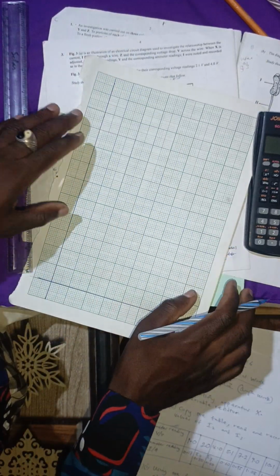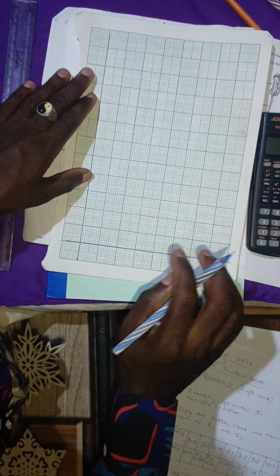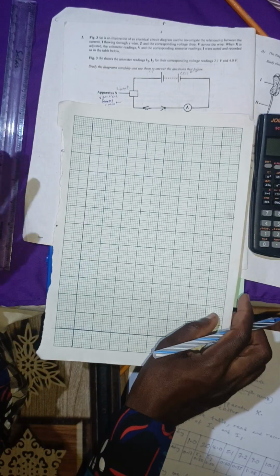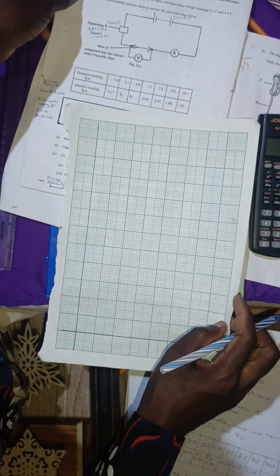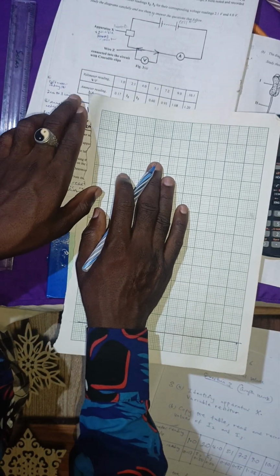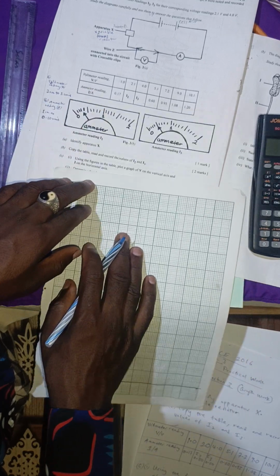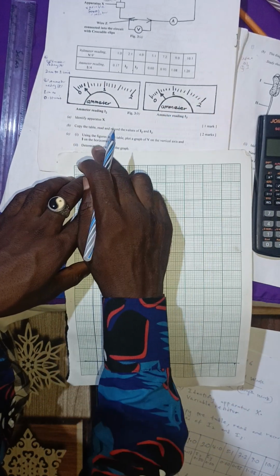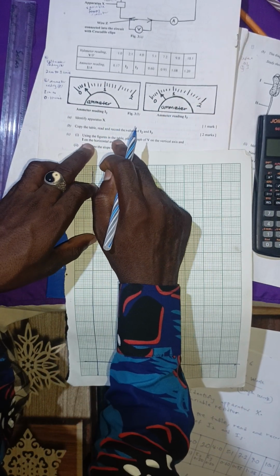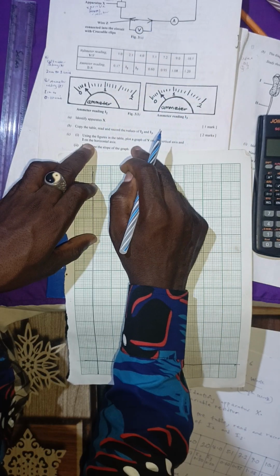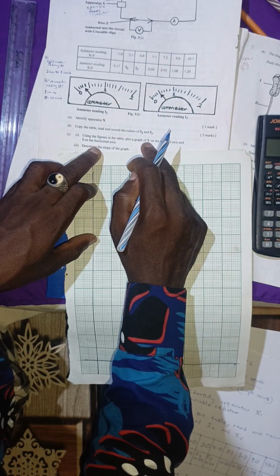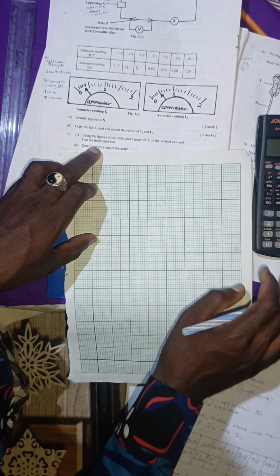So here is our y-axis and the x-axis, but here, instead of the x-axis, I'll use the voltmeter reading, because coming back to the question: using the figures in the table, plot a graph of V on the vertical axis.